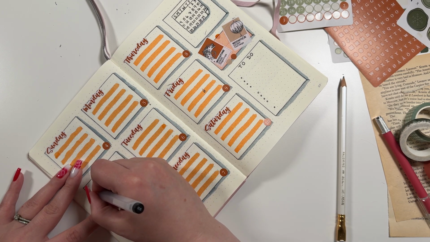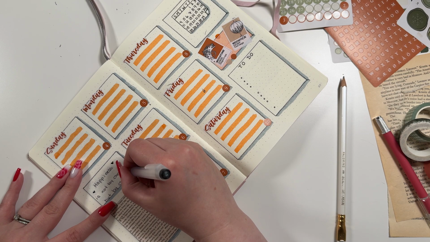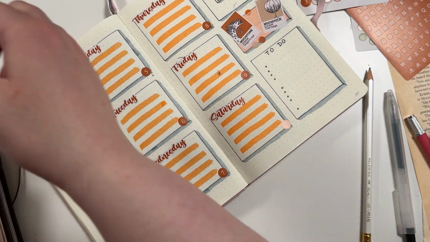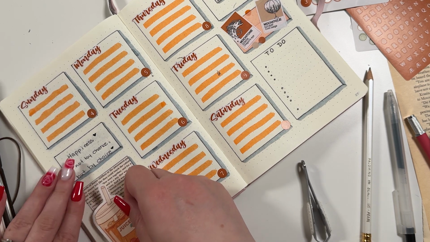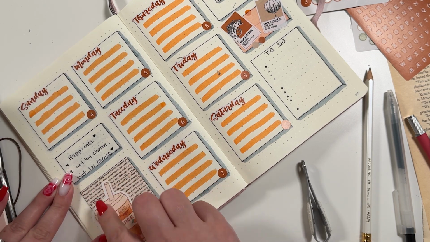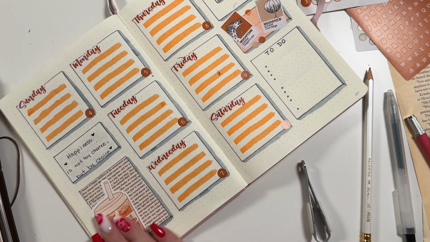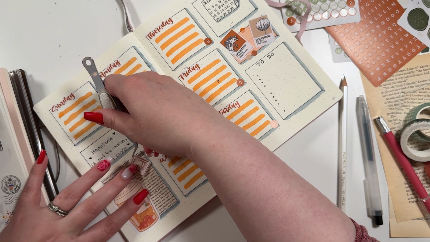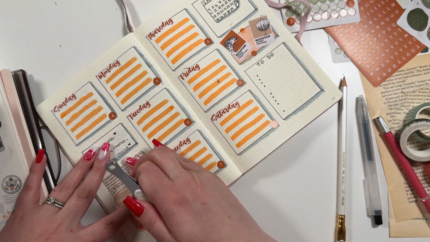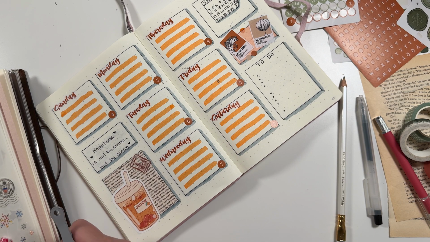And then this one, I have to remember what this quote says. I think it's happiness is not by chance, it's by choice. Which I don't know. I've had people dispute that before. I feel that it's something you have to work at, just like anything else. So I feel like that's pretty fitting, but that's just my opinion. And then these stickers that I'm adding right here, these are the ones that I have no idea where they came from.